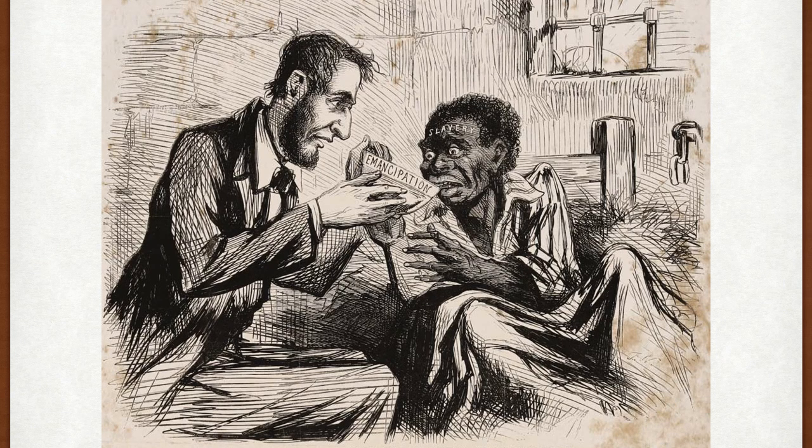Here is a political cartoon. So this black man is supposed to represent slavery as a whole, and here's Abraham Lincoln feeding slavery emancipation. There are, of course, a lot of nasty political cartoons about Lincoln, too, which you can look up yourselves.